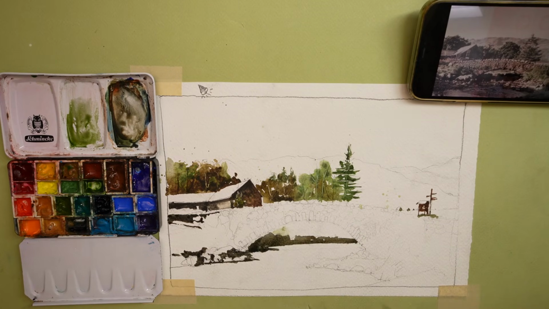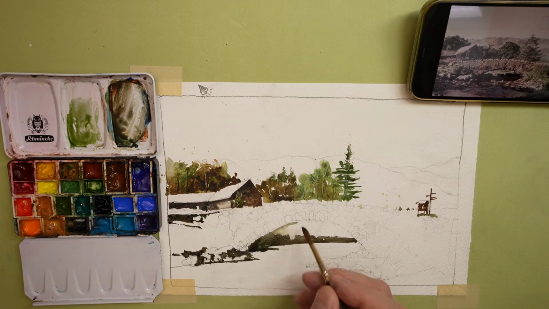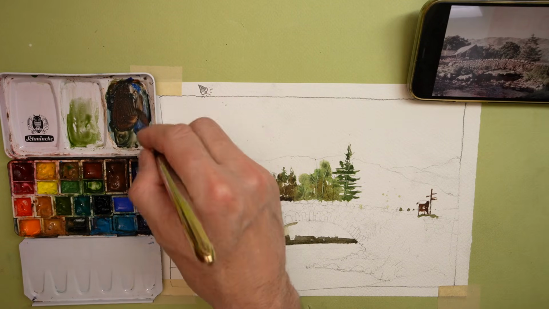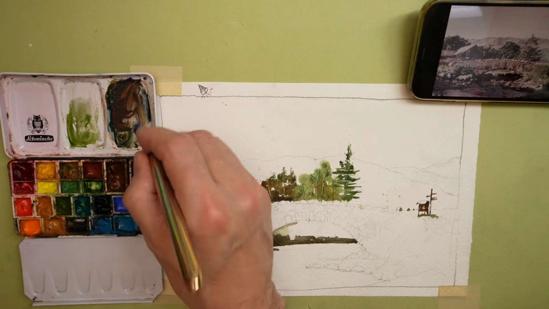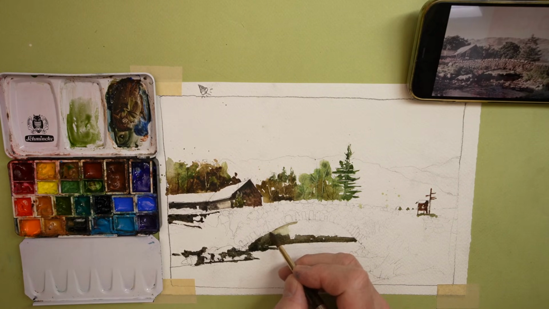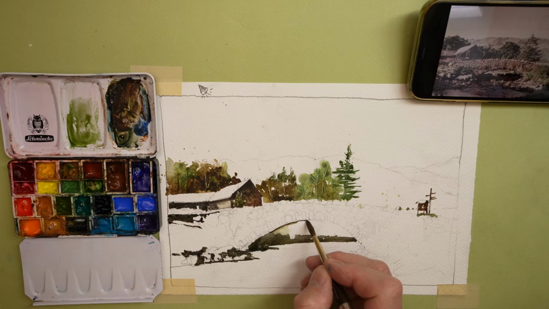And that's that field. There's dark under the archway here. Burnt umber, French ultramarine blue, burnt sienna, a little bit of green. And we'll get that dark under there like that.